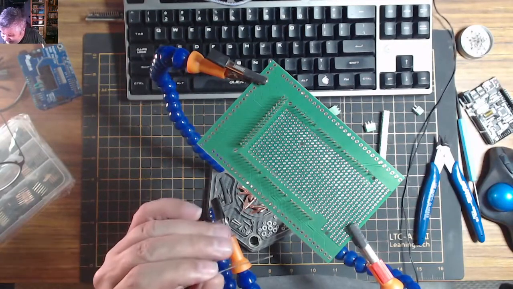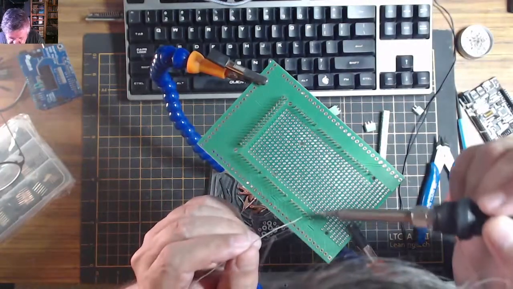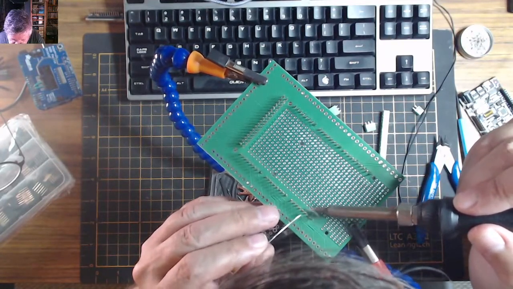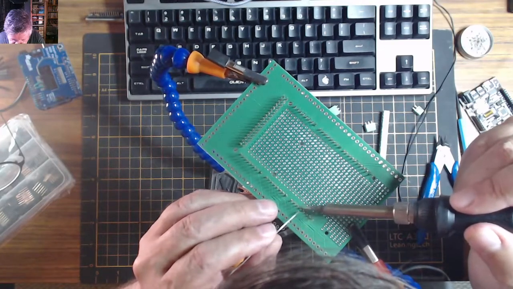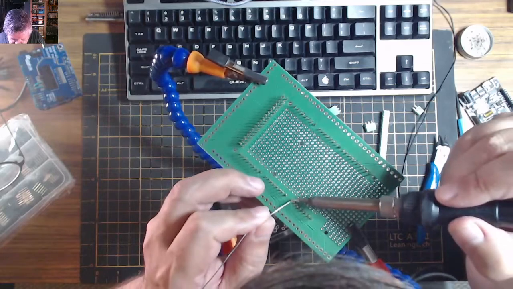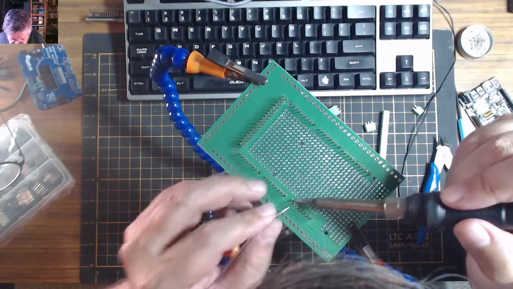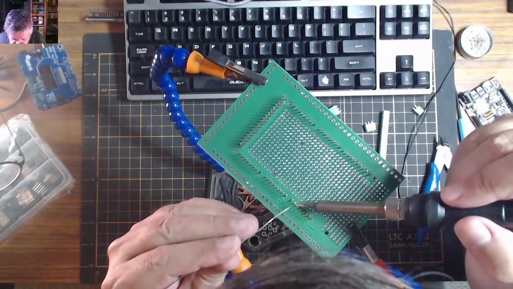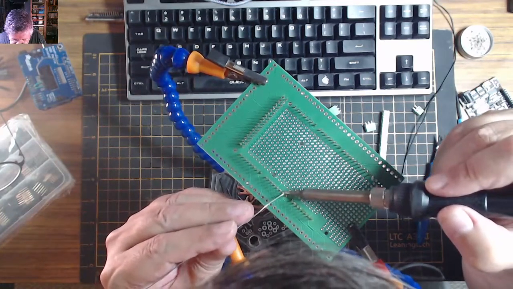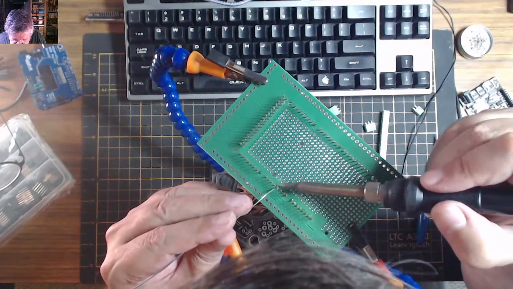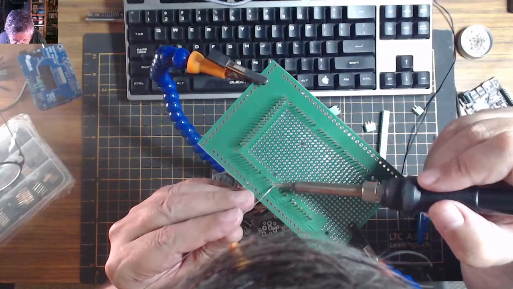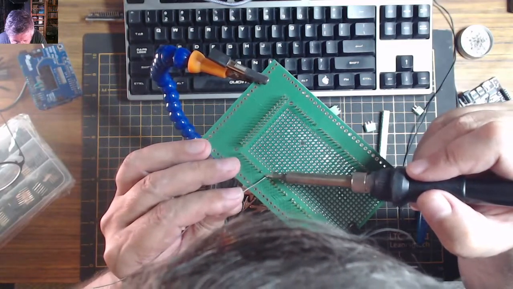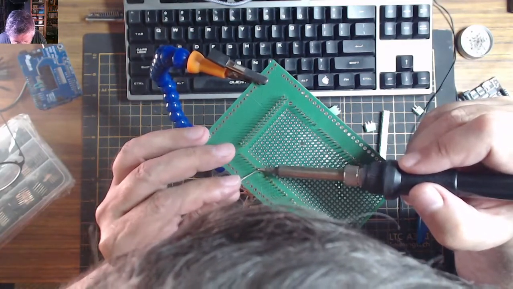And where's my flat side here? Of course, the trick here in soldering this stuff: heat one side, solder on the other side, let it flow, get those nice shiny joints.